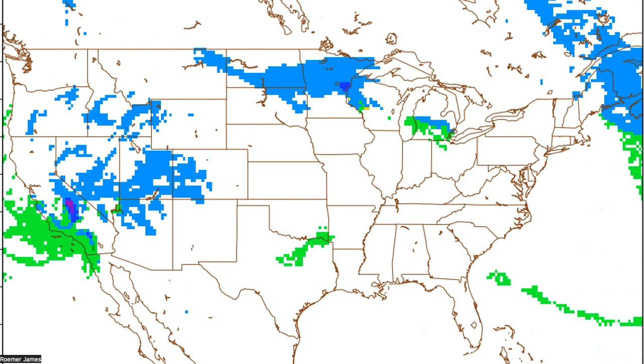Look at the blue out west in California. Great skiing, and unfortunately a lot of flooding though for vineyards and millions of folks. Actually, some people certainly need the rainfall after this drought.